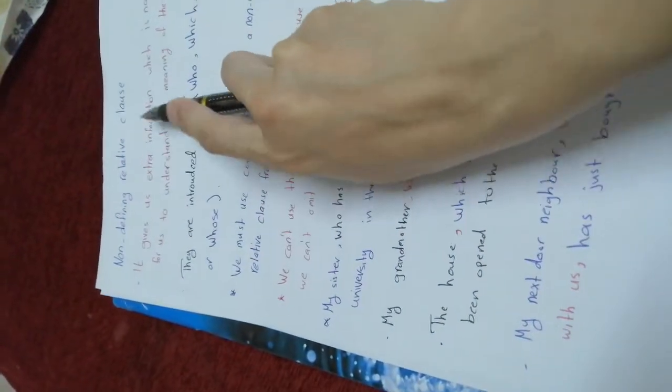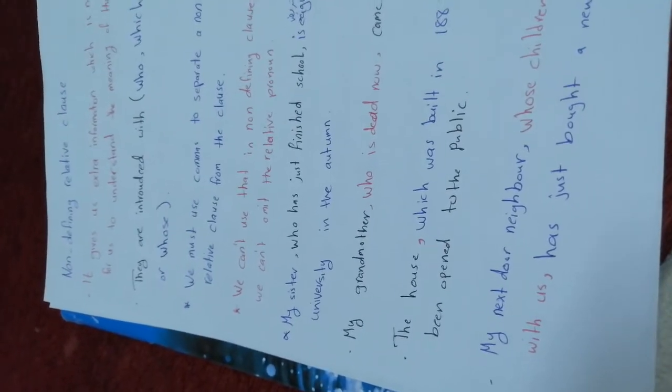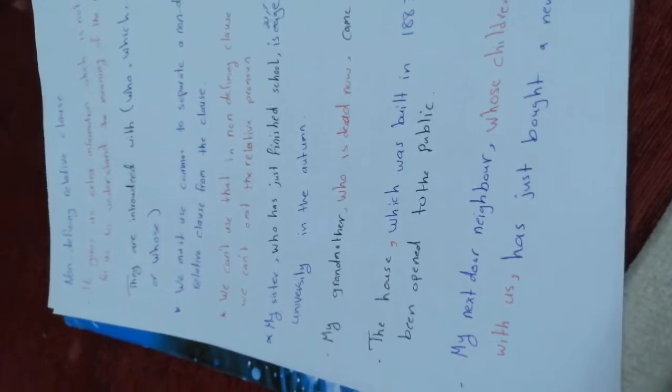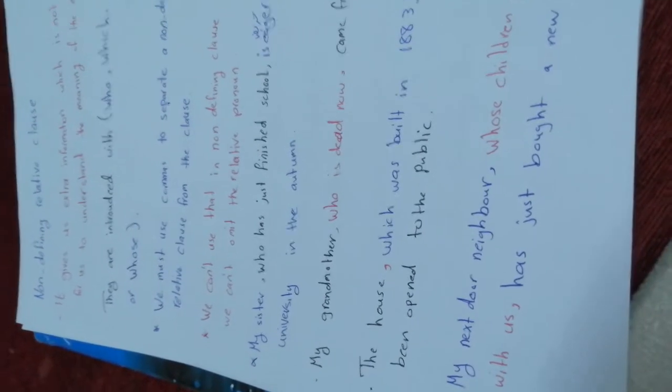So the most important things about the non-defining clause: it gives us extra information. هي بتعطينا معلومة إضافية. We can remove it, بنقدر نشيلها. But we should put it between commas, كمان لازم نحطها between the commas. We can remove the non-defining clause but we can't remove the relative pronoun. ما بنقدر نشطب relative pronoun. We also can't use that in the non-defining clause.